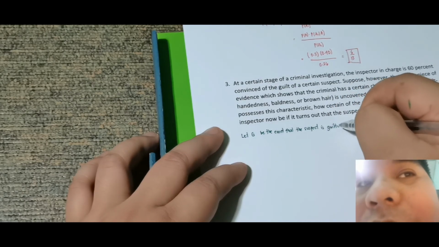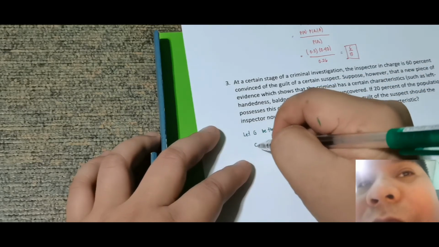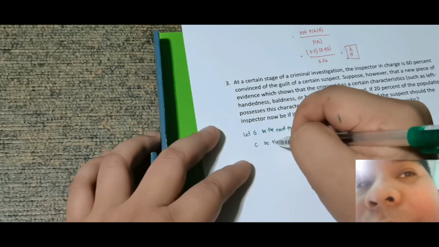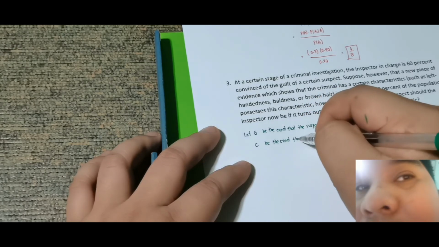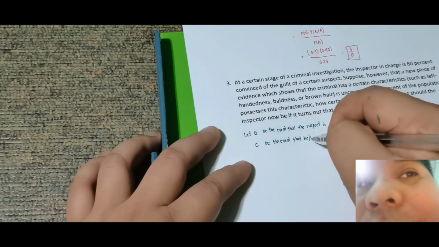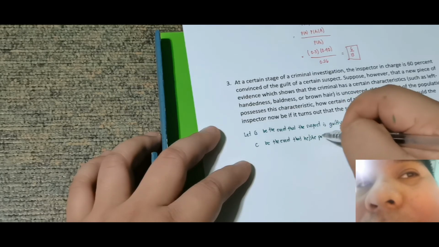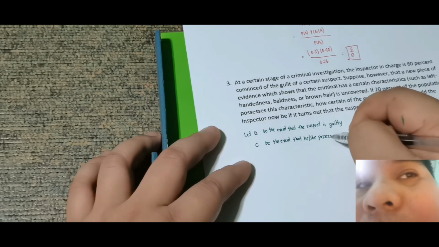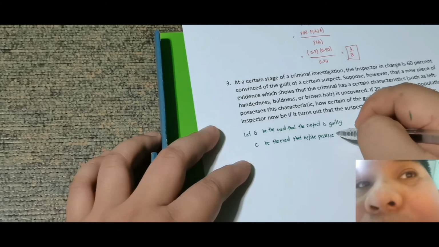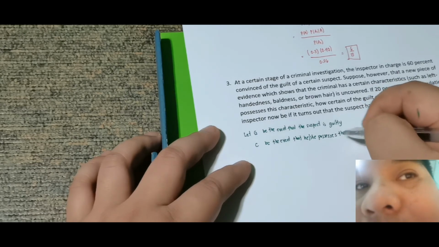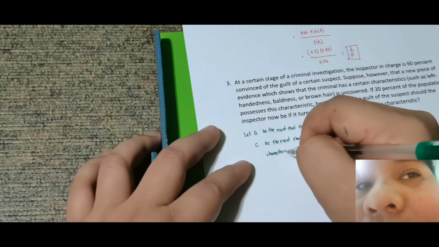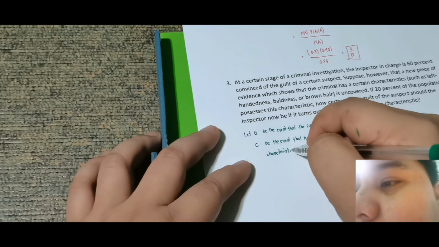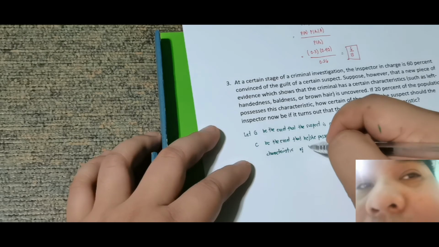Kaya ako nilagay na G. And let C be the event that he or she possesses the characteristic of the criminal.